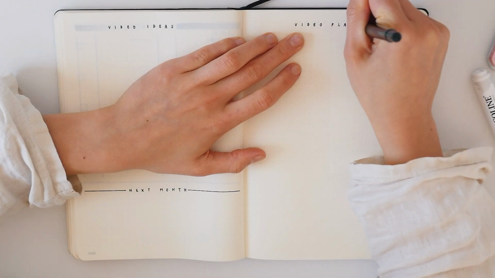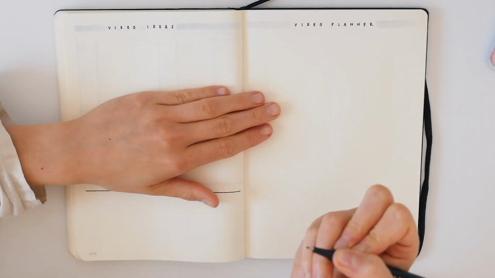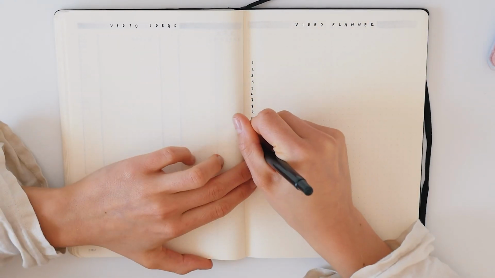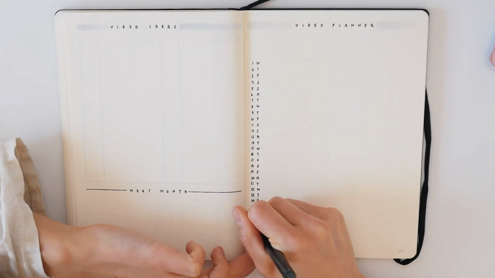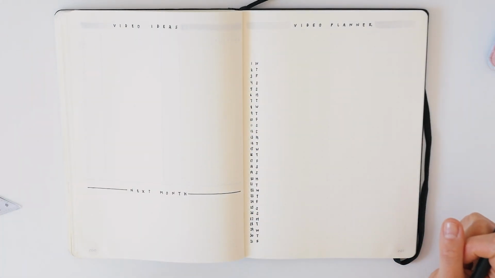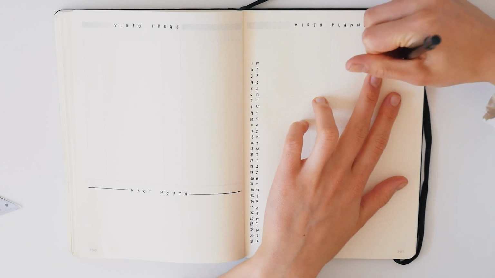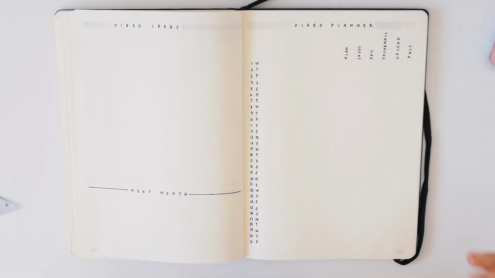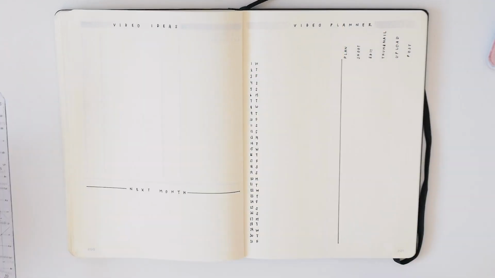And then on the right side I have my video planner. In my video planner I just write down which video is going to be uploaded, and if I already planned it, when I shoot it, when I edit it, all of the different steps that come into making and creating a video. And then onto the weekly log.